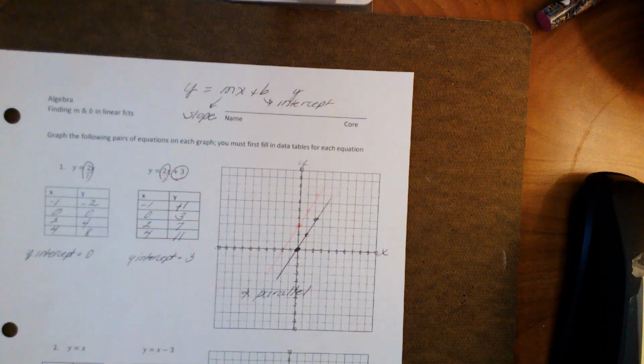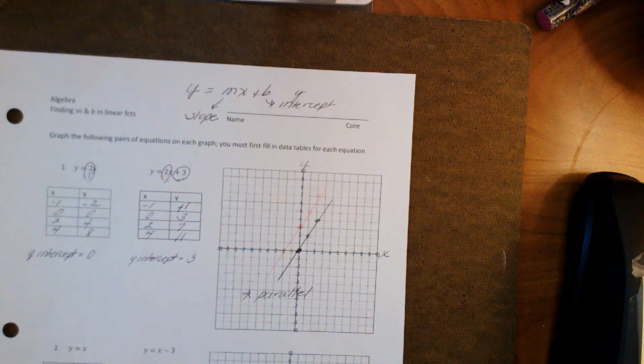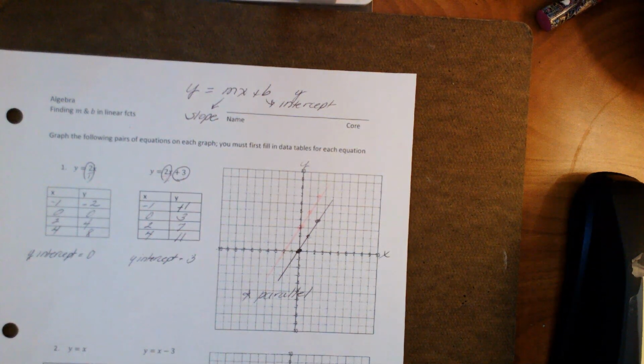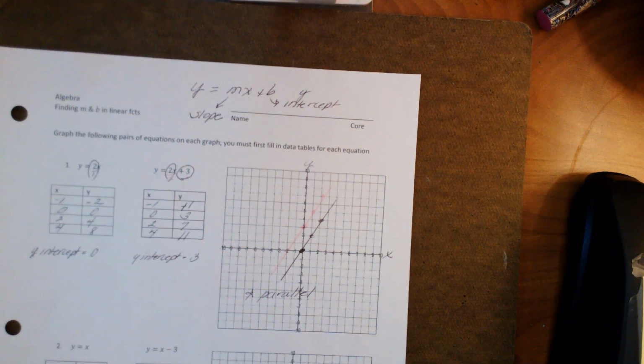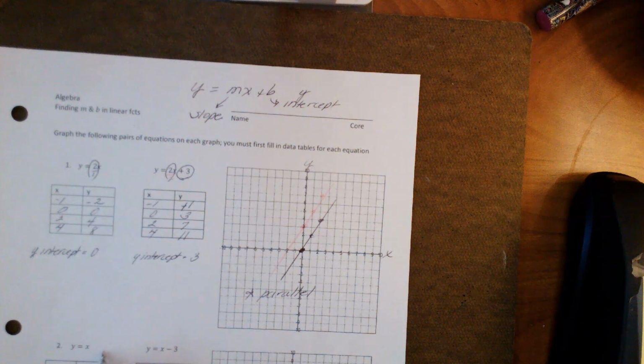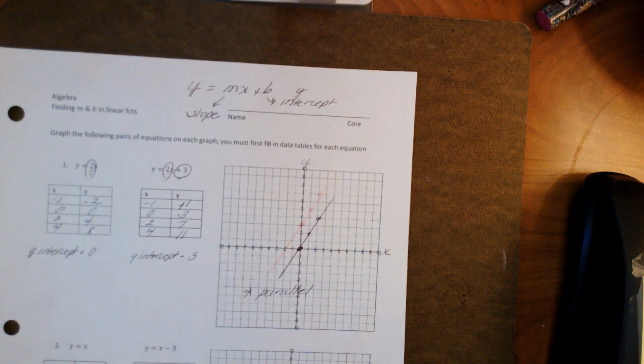Okay? Now, the next one, y equals x. So -3 is -3, -1 is -1, 0, 7. So this one, again, it doesn't have a y-intercept or a b, so it starts on 0.